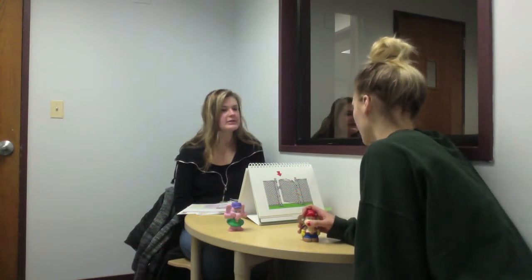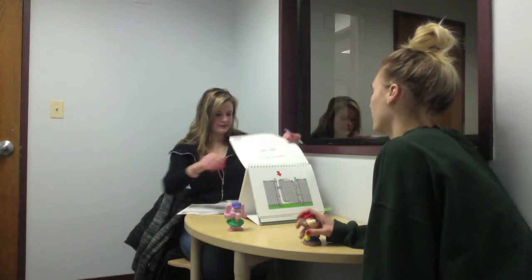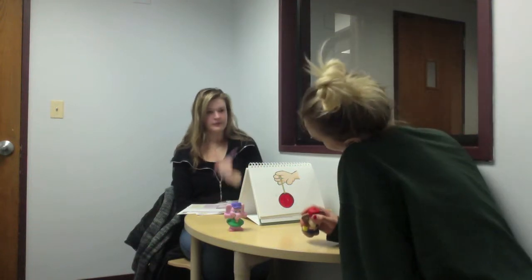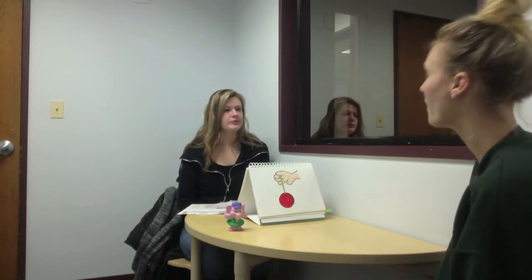The fence has a door. Gate. Can you say gate? Gate. What is this? This toy spins up and down on a string. Ball. Say yo-yo. Oh.